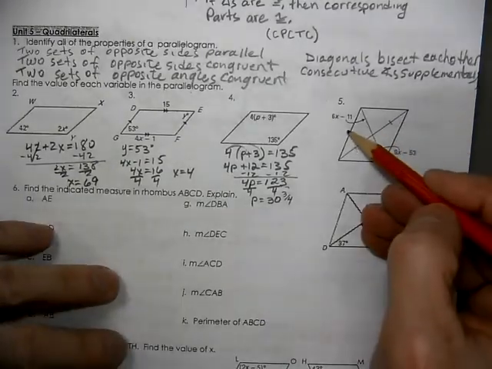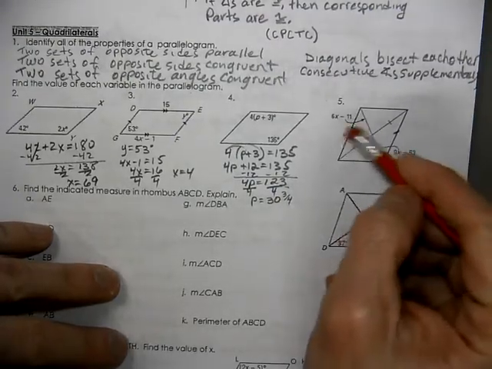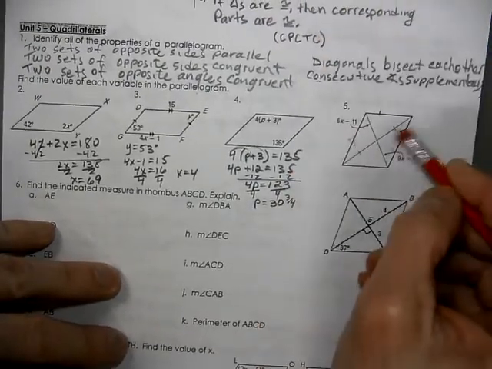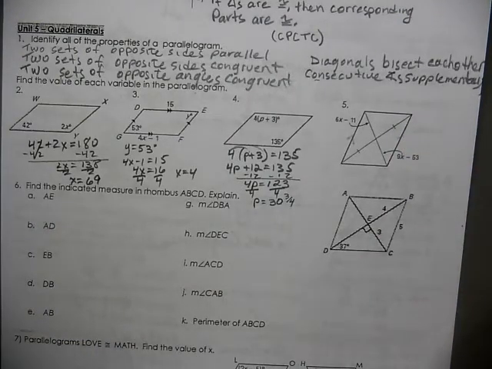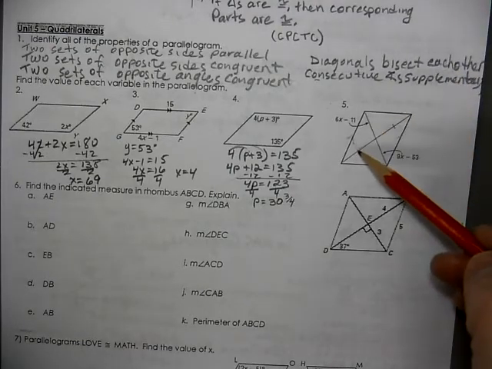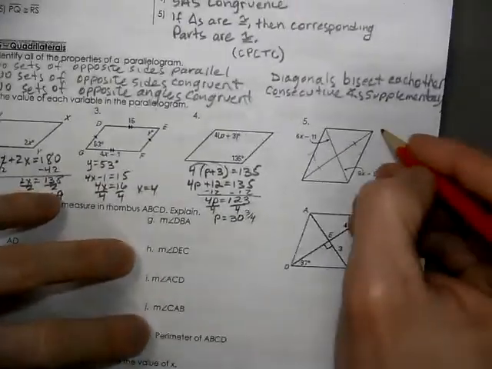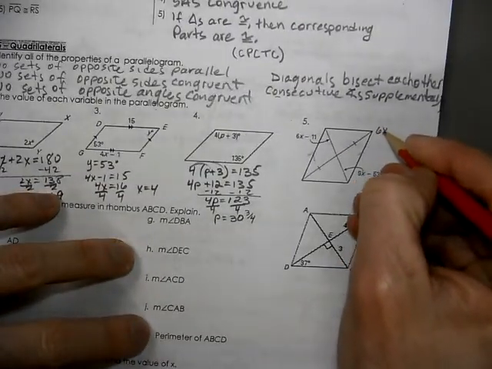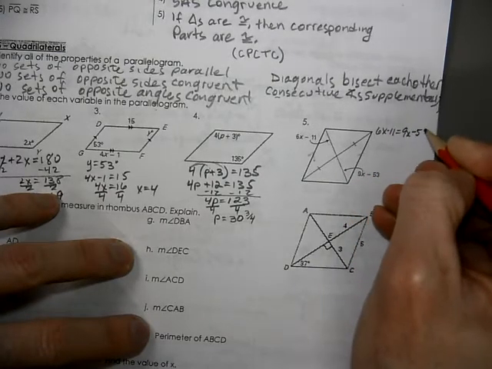Now remember, if you have a parallelogram, well, actually what they're pointing at, we don't have to look at the parallel lines for this. We know diagonals bisect each other is our property. So notice that these two are the same. We know that those two are also going to be the same. So 6x minus 11, 9x minus 53.